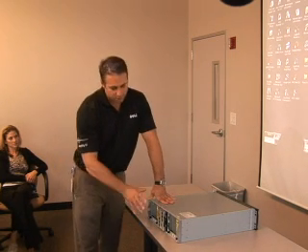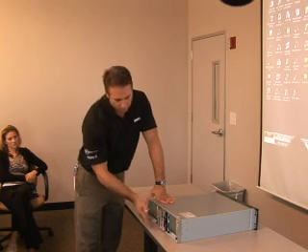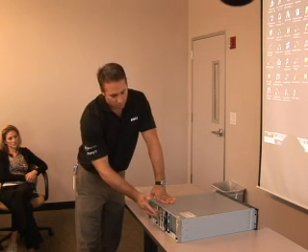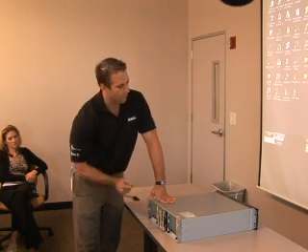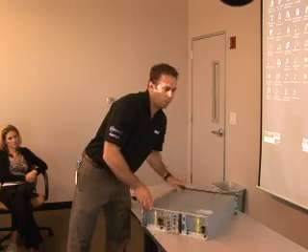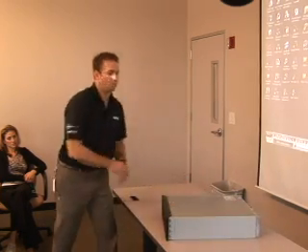So what I'm going to do now is actually connect these cables. I'm going to hook up both power cords. I'm going to put a network cable in here and a serial cable to do some diagnostics view of the array.